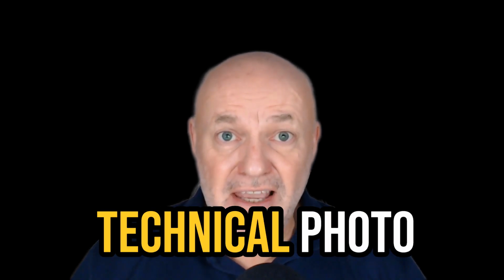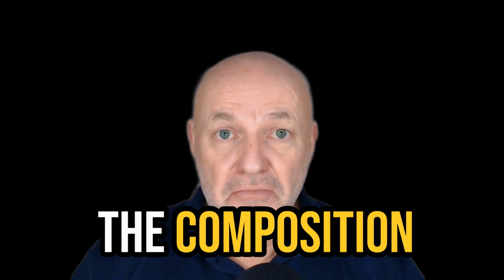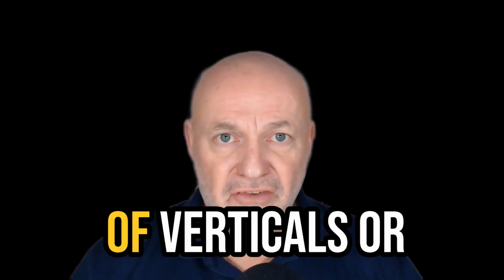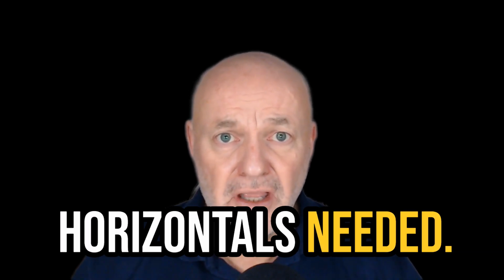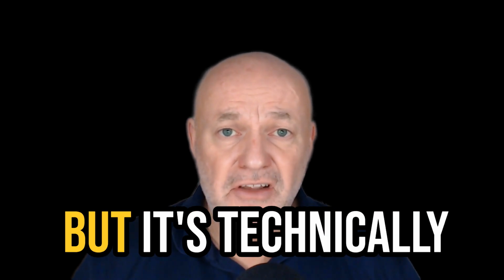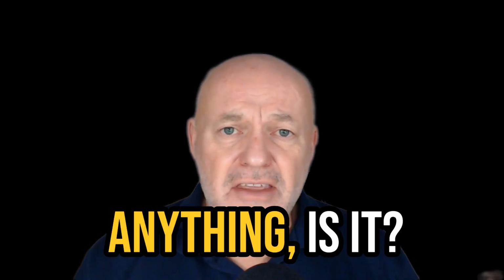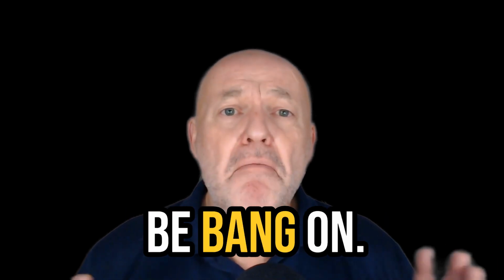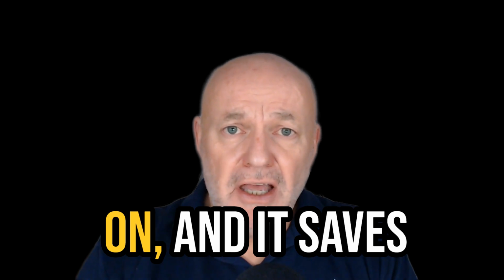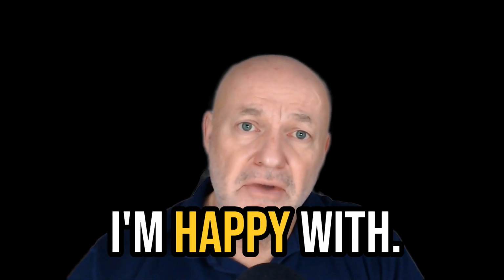This photo is a technical photo of the front of a building for a specific need. The composition has to be so correct that there's no cropping or correcting of verticals or horizontals needed. The composition shows the building as it is to its best, but it's technically correct. It's no good if the building's leaning over or anything, is it? It's got to be bang on. So I get the composition bang on, and it saves me time later in processing, which I'm happy with.